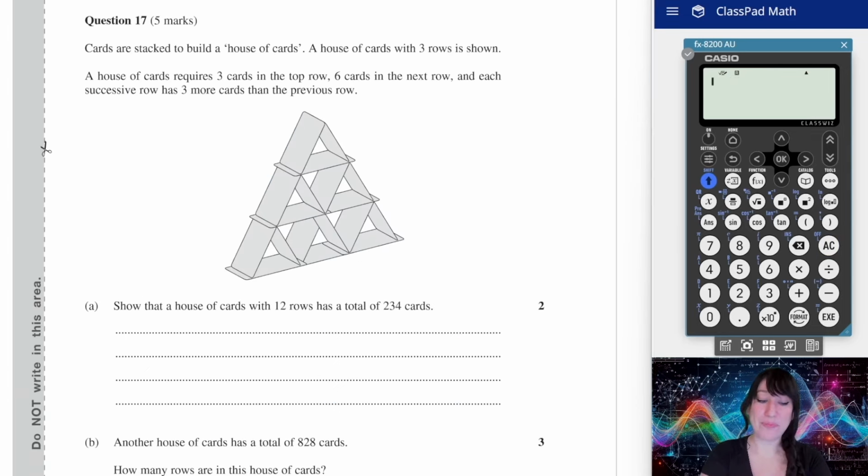Question 17. Cards are stacked to build a house of cards. A house of cards with 3 rows is shown. A house of cards requires 3 cards in the top row, 6 in the next row, and each successive row has 3 more cards than the previous row. Show that a house of cards with 12 rows has a total of 234 cards.